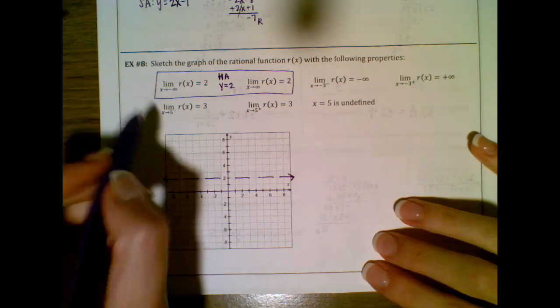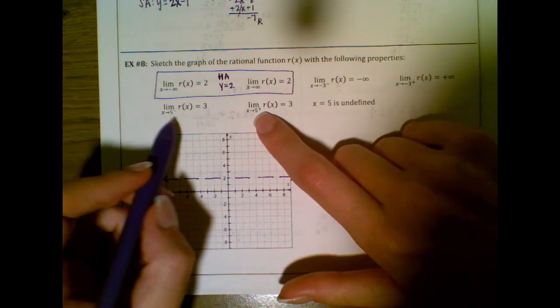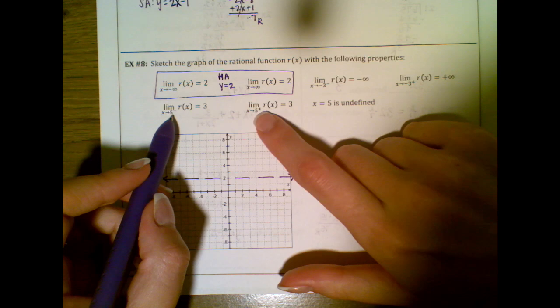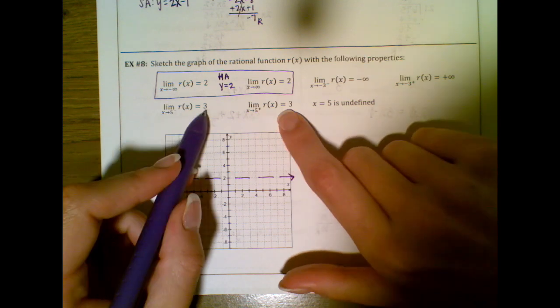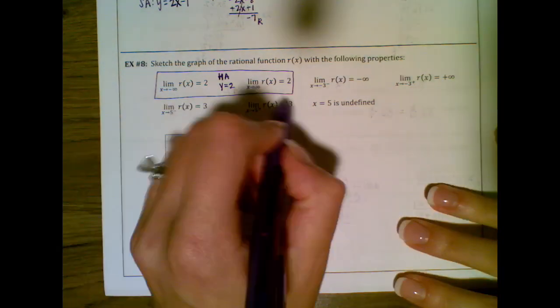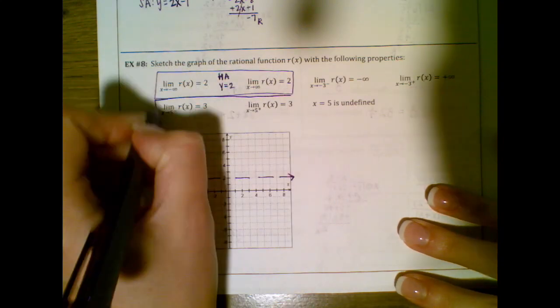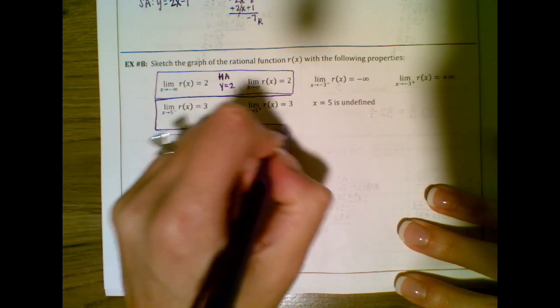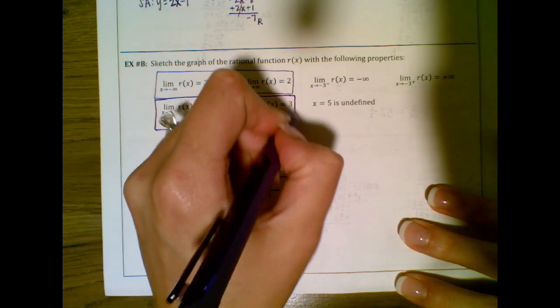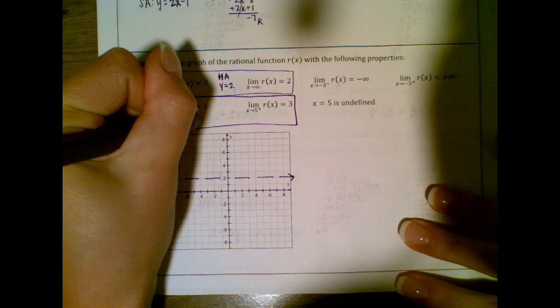All right. The limit as x approaches a value of x from the left and from the right, if it equals a y value, that means that we have a hole. So here, we're going to have a hole.